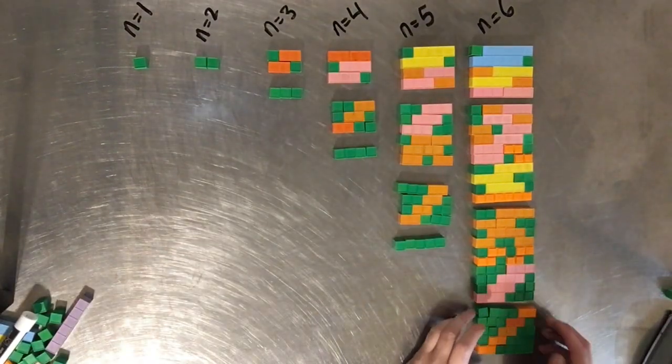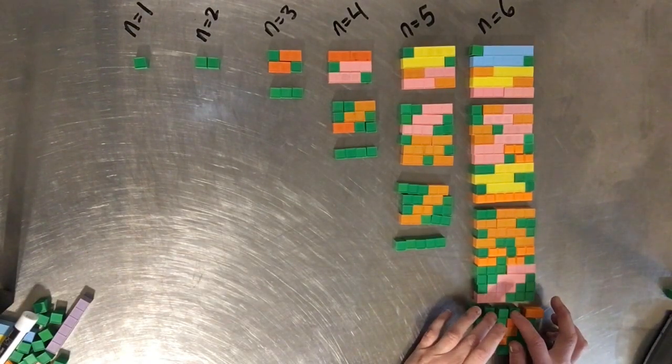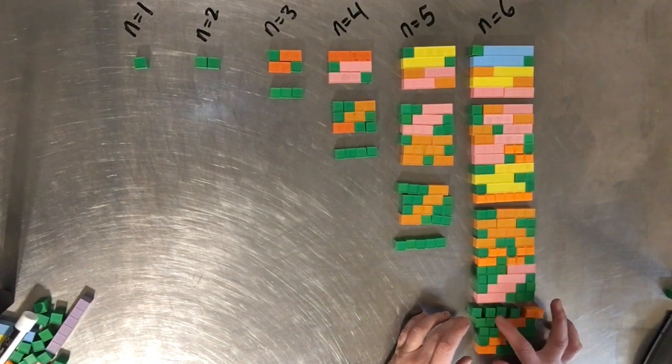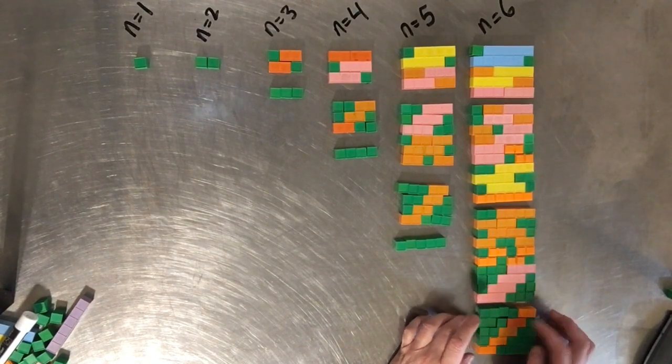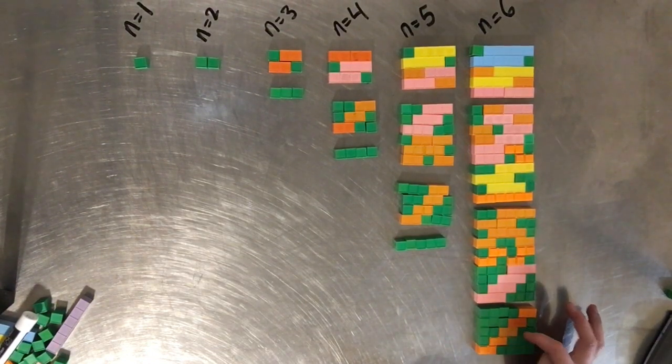Okay, so n equals 6. These are 5 groups. 1, 2, 3, 4, 5. Can you see 4 spaces, 5 groups? 1, 2, 3, 4 spaces, 5 groups. 1 plus 1 plus 1 plus 1 plus 2. 1 plus 1 plus 1 plus 2 plus 1. 1 plus 1 plus 2 plus 1 plus 1. 1 plus 2 plus 1 plus 1 plus 1. 2 plus 1 plus 1 plus 1 plus 1.